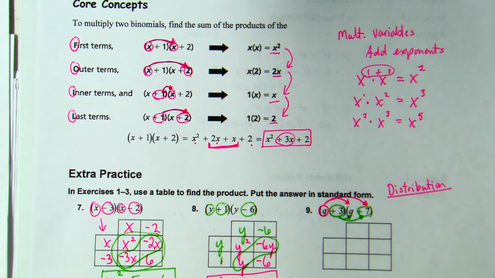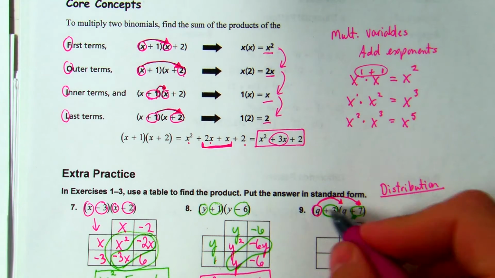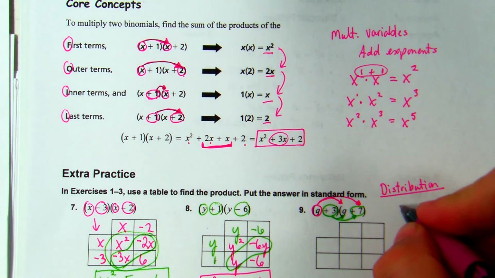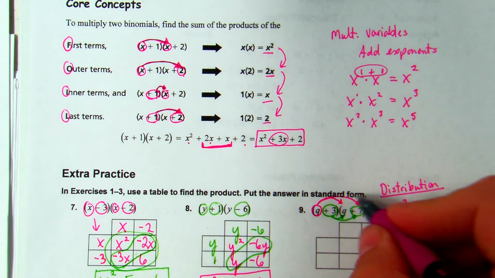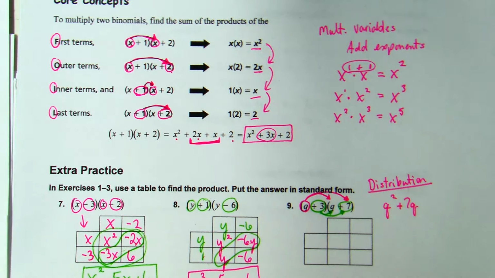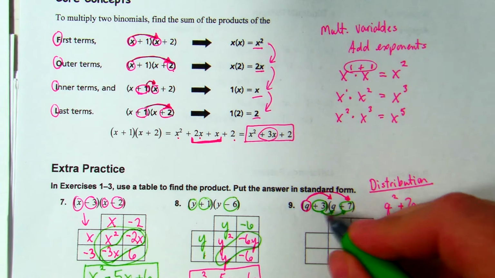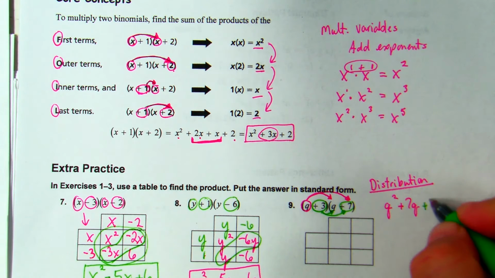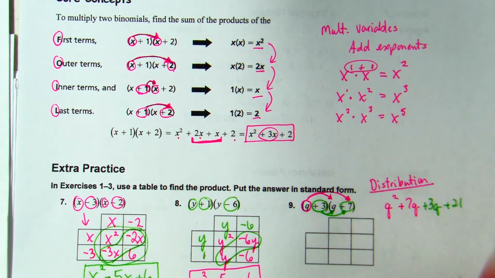Okay? So if I did that without using the table or the FOIL method per se, I'm just distributing these parts. I've got q times q, which is q squared. Then q times 7, which is going to be a positive 7q. Then I've got 3 times the q. This is the second part. So I've got 3 times q, which is going to be positive 3q. And then I have 3 times 7, which is positive 21.